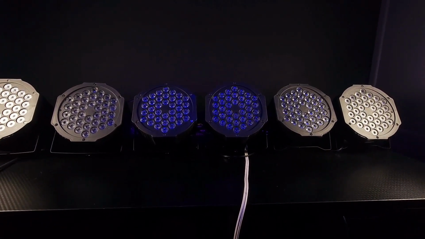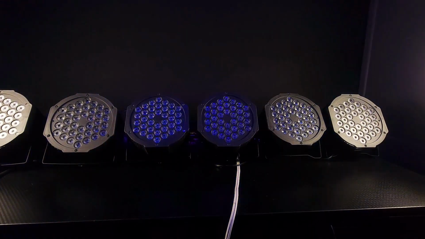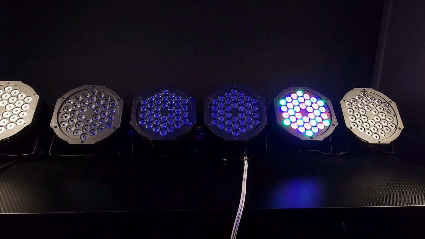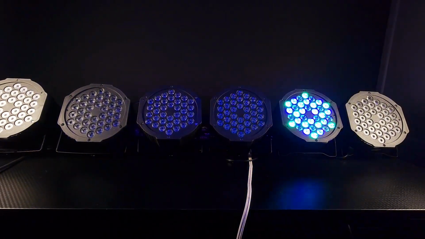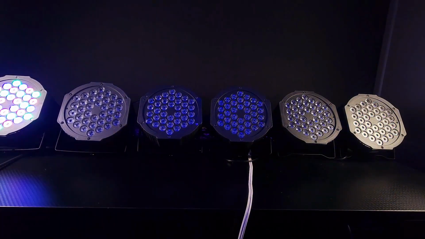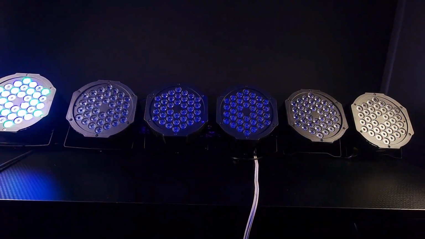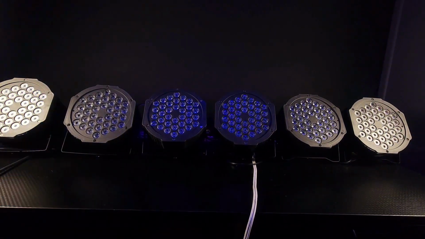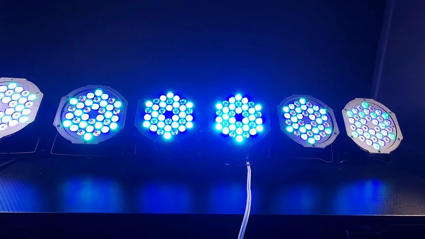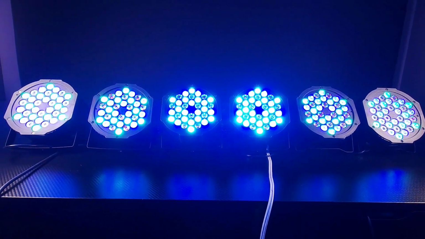Let's try color. No, let's try rainbow step. So here's Rainbow Step without a chase on it.